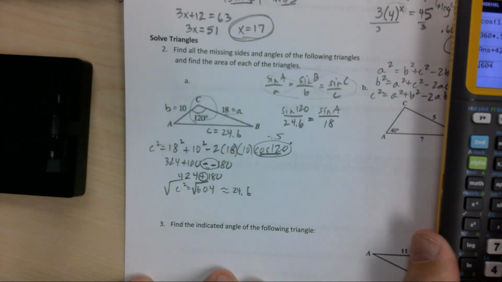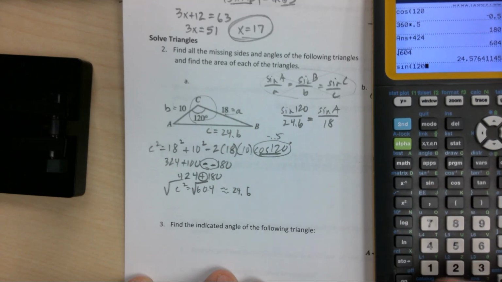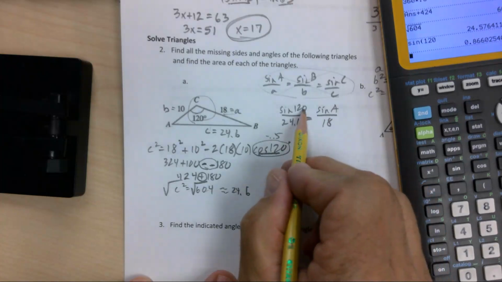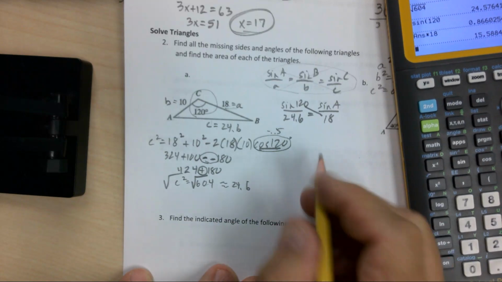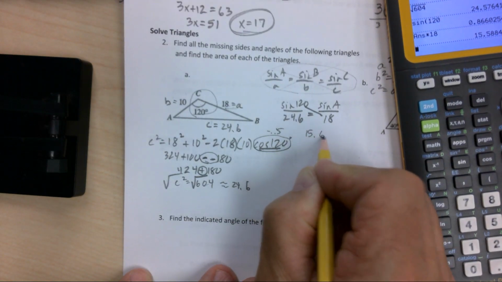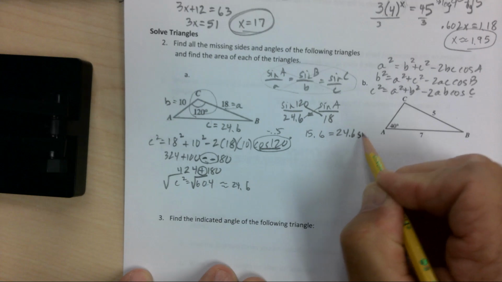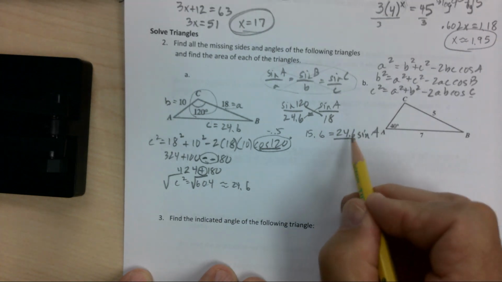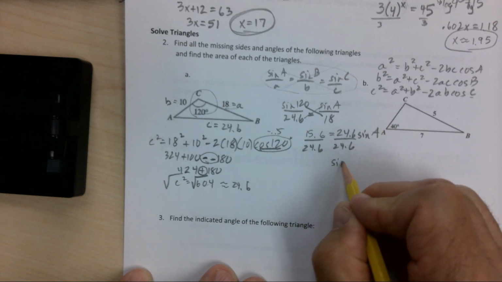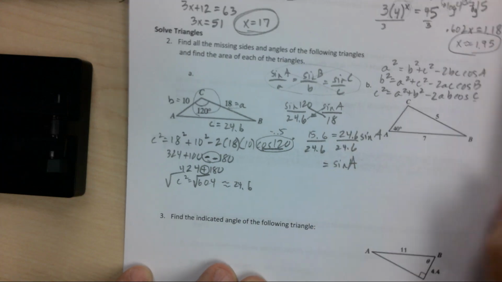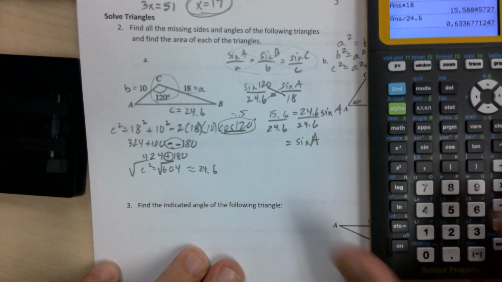Now we can look some stuff up. Sine of 120, 0.866. I'm going to multiply that by 18. 15.6, I'm going to call it. I'm going to multiply this way and get 24.6 sine of A. Divide by 24.6, divide by 24.6. I get sine of angle A is, divided by 24.6, 0.634, I'll call it.